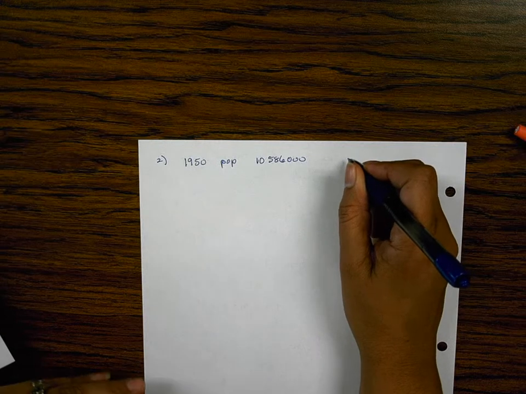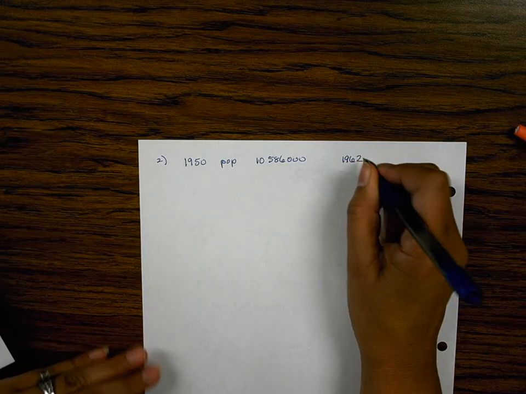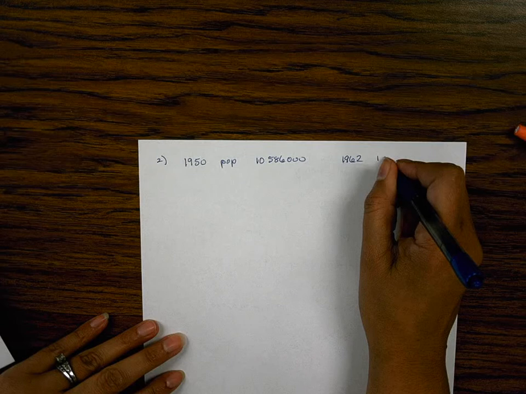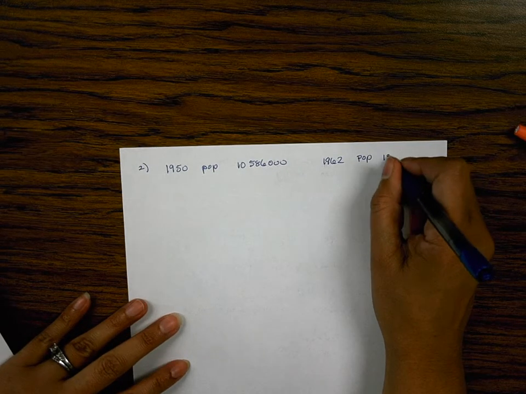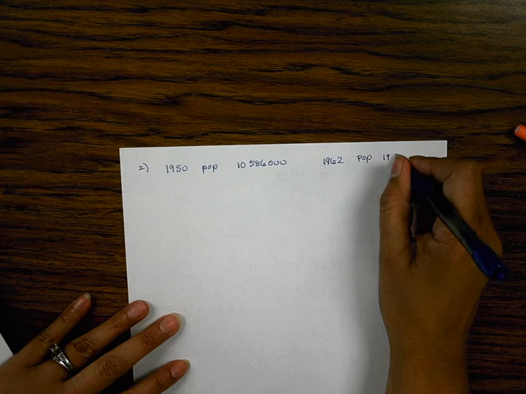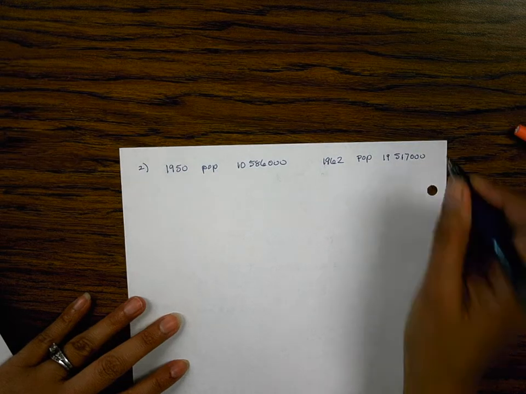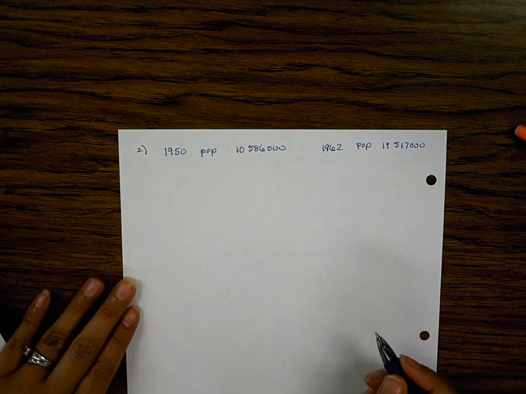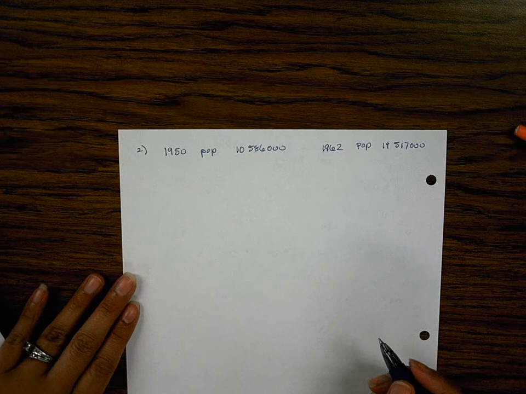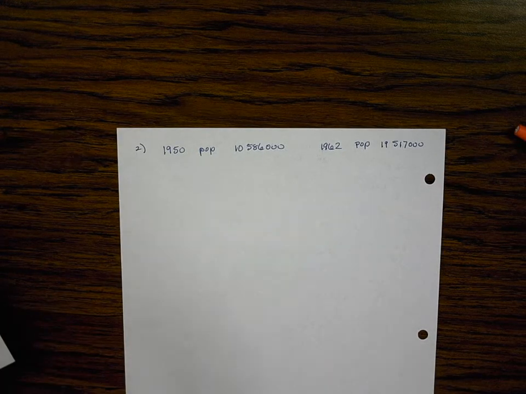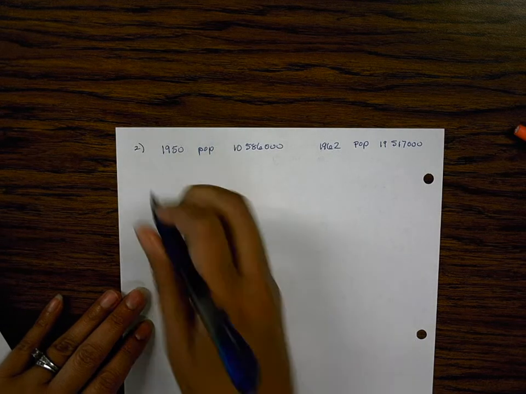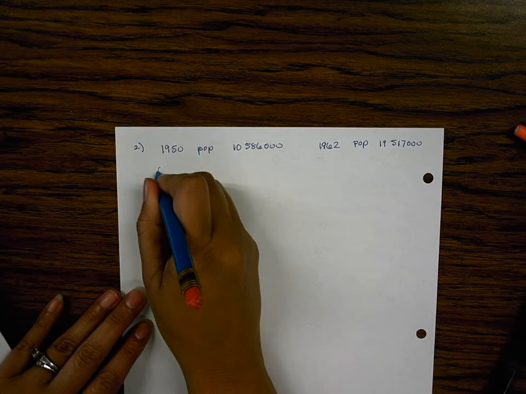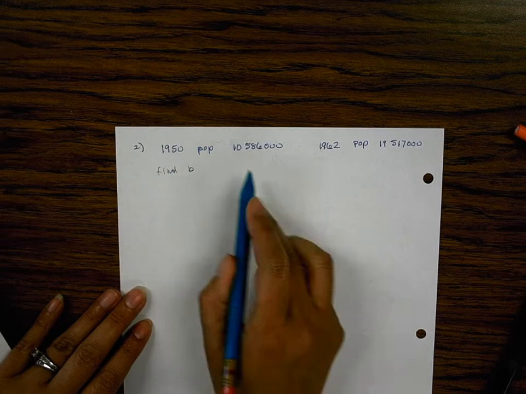Okay, in 1950, California's population was approximately 10,586,000, and in 1962, the population was approximately 19,517,000. A, write a yearly exponential equation to model this information. In order to model the information, to write the equation, I need to find B. That's always the first thing. They didn't ask that this time, but I always need to find B.